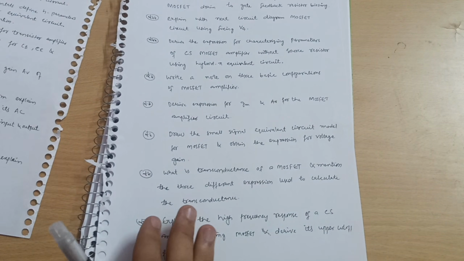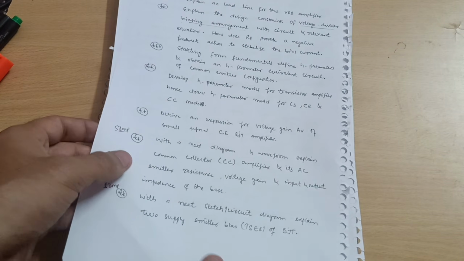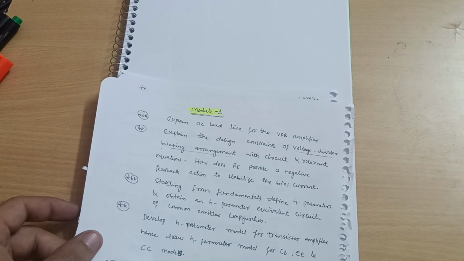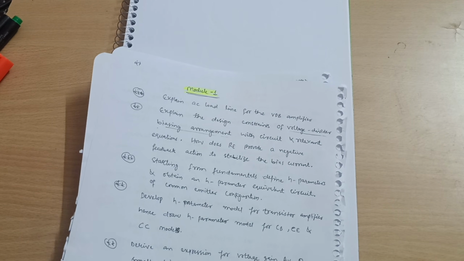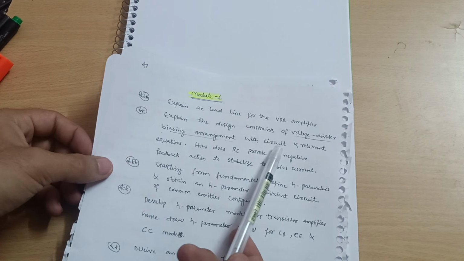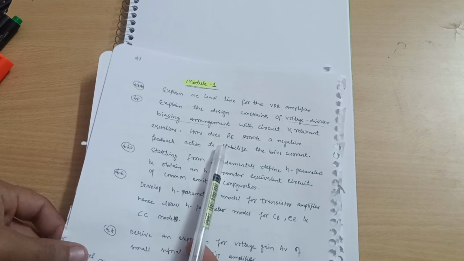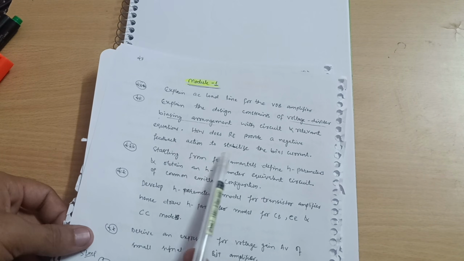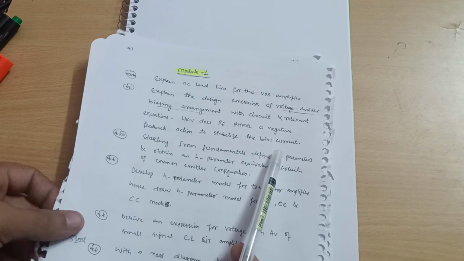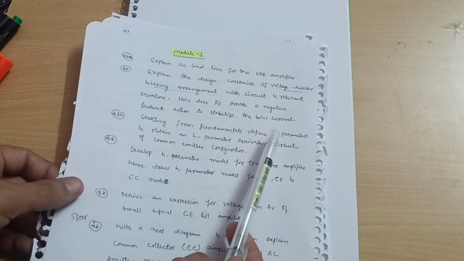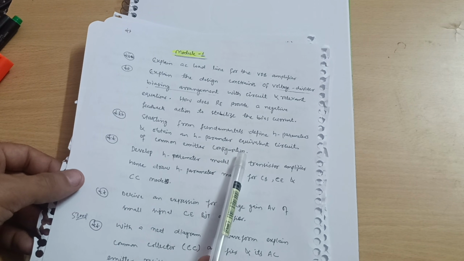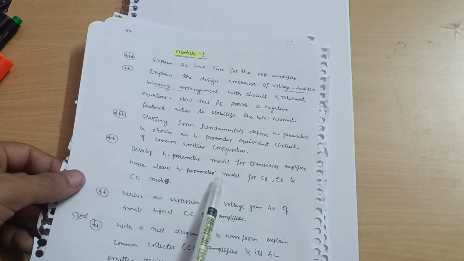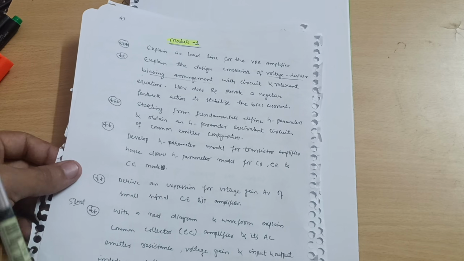So next is module first. Explain the AC load line for the VDB amplifier, explain the design constraints of the voltage divider biasing arrangement with circuit and relevant equations. How does RE provide a negative feedback action to stabilize the bias current? Starting from fundamentals, define H parameters and obtain an H parameter equivalent circuit of common emitter configuration. Develop H parameter model for transistor amplifier, hence draw H parameter model for CB, CE and CC modes.